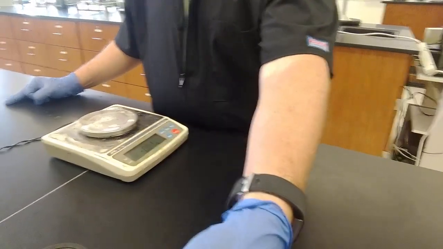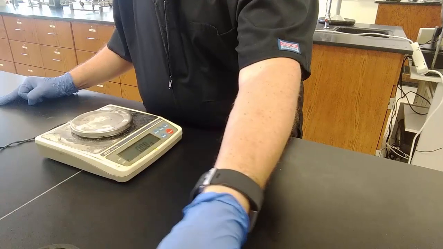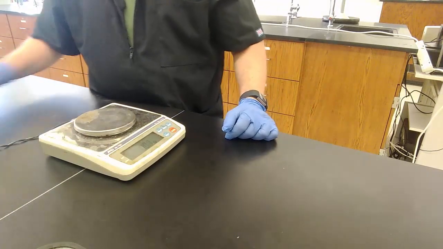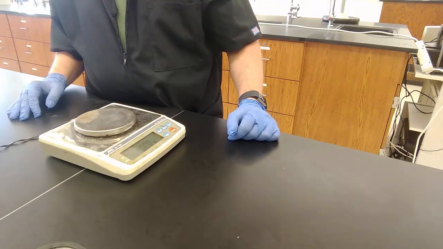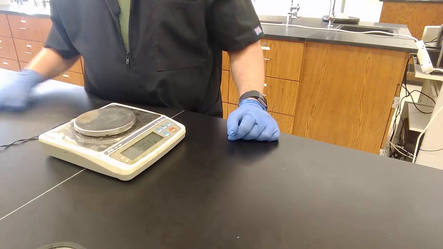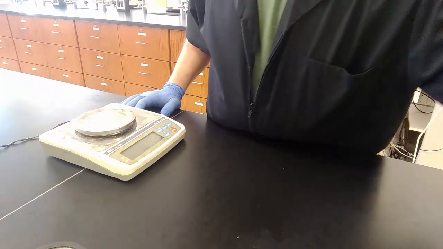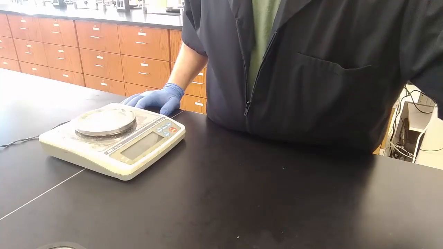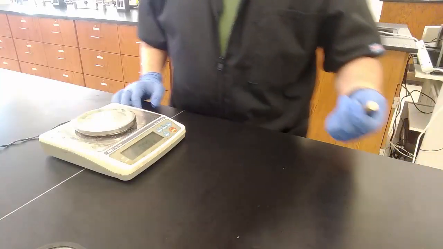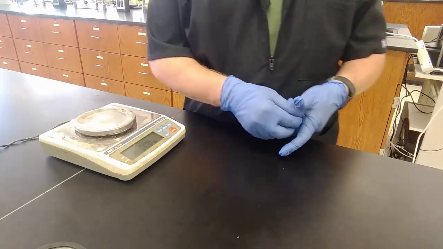So I have a balance here that I will use after I do step 1, which is obtain a metal bar, record its color on the data sheet in pen, not in pencil. So why might you want to record your data in pen and not pencil?